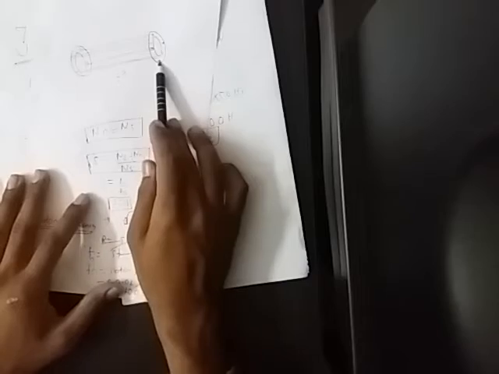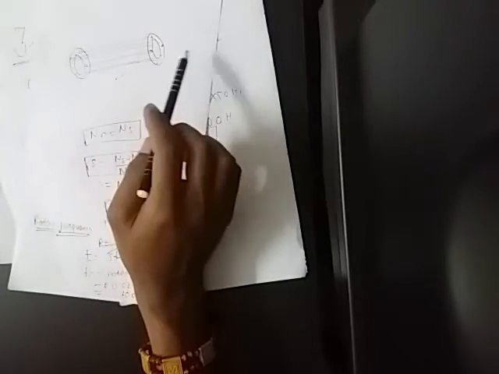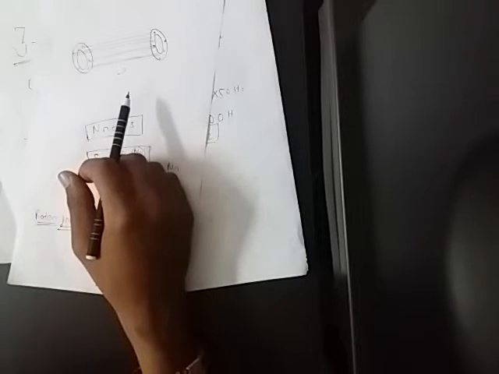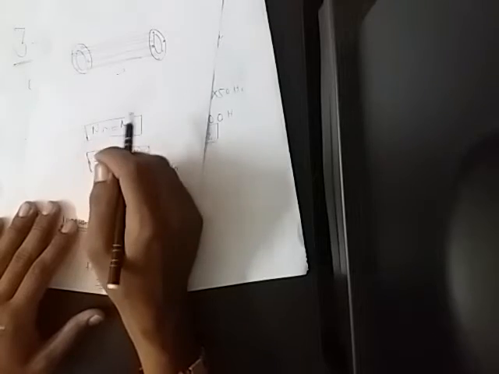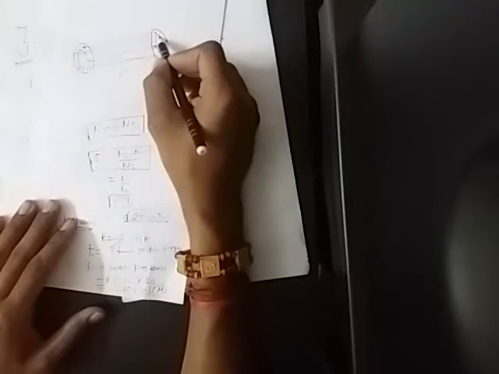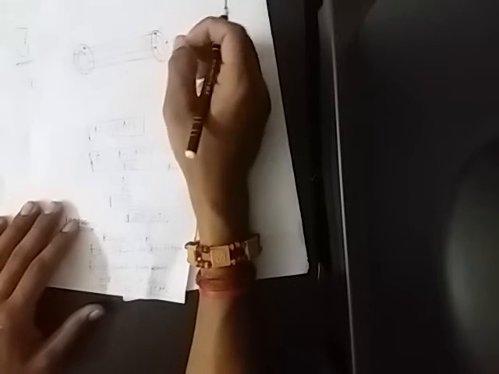Now we discuss the types of induction motor: the squirrel cage type and the slip ring type. This is called the squirrel cage type of induction motor. This is the block diagram of the squirrel cage type of rotor. In this, the rotor bars are permanently short circuited, and they are short circuited with the same material, like copper.